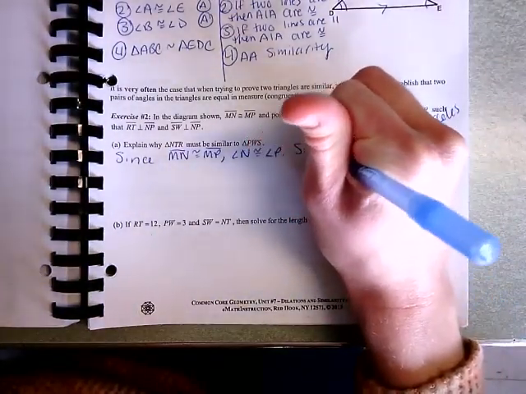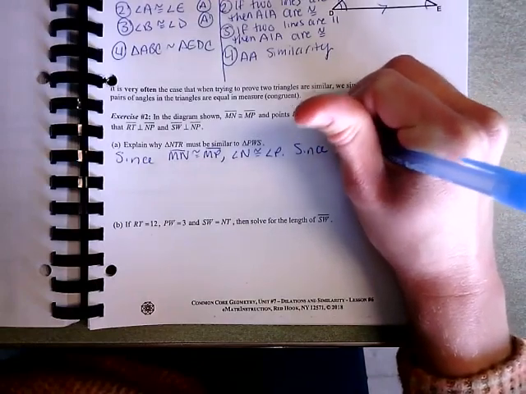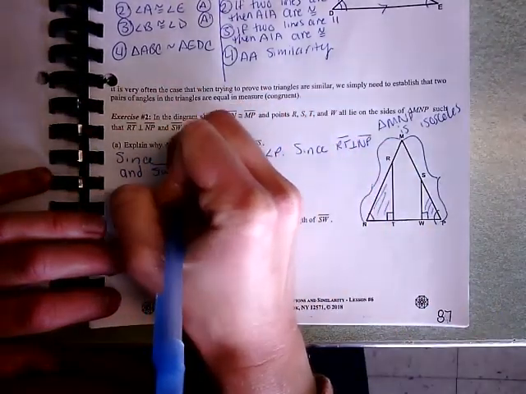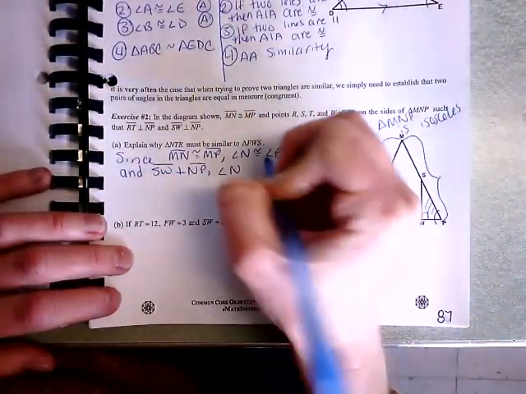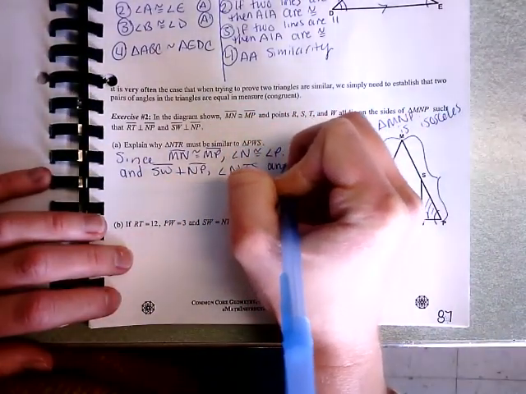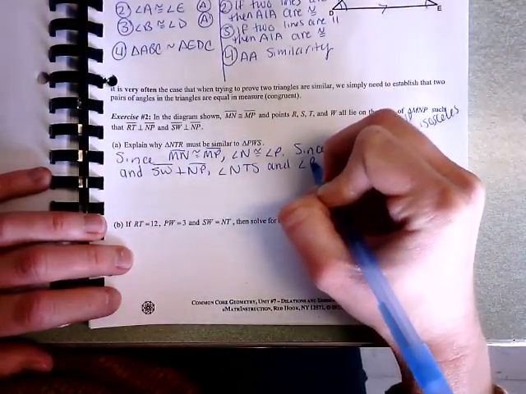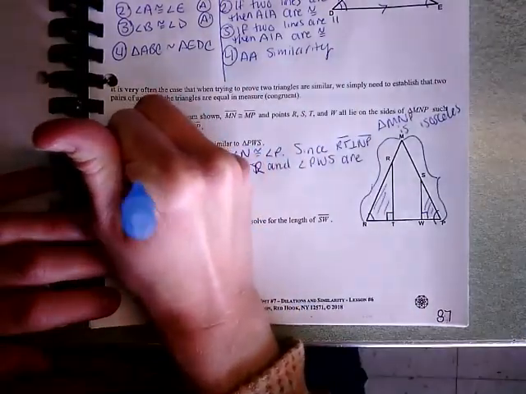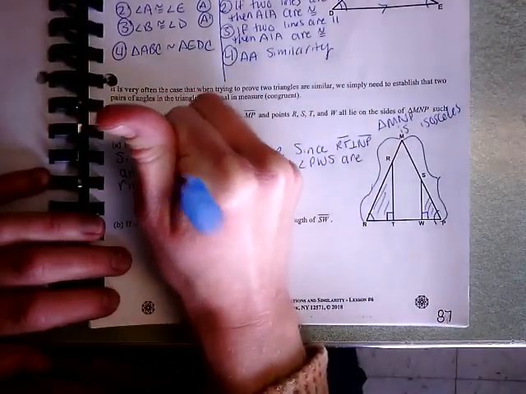And then, since RT is perpendicular to NP and SW is perpendicular to NP, angle NTR and angle PWS are right angles. Okay.